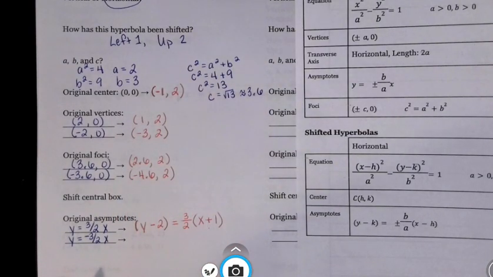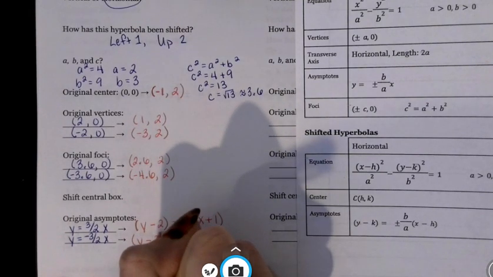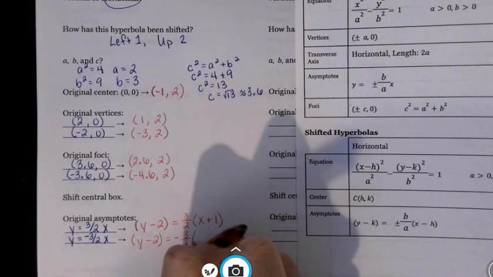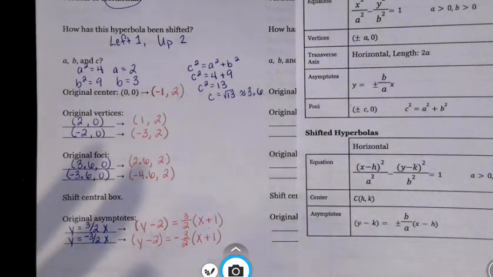For my second one, I have y minus k equals, this is my negative version, and then b over a, and then x minus h. X minus a negative 1 turns into x plus 1.